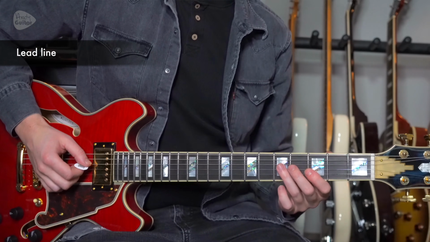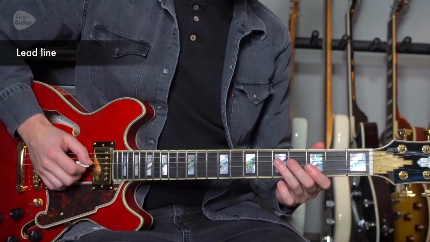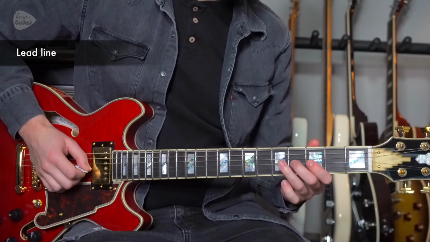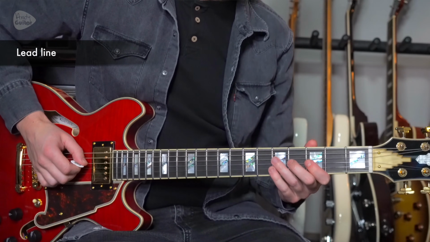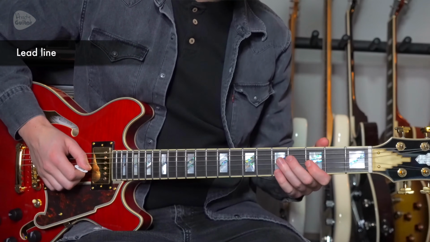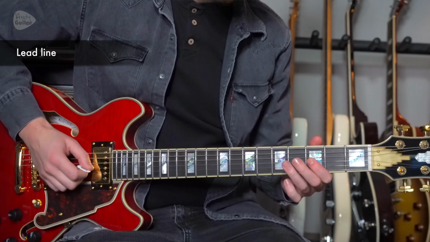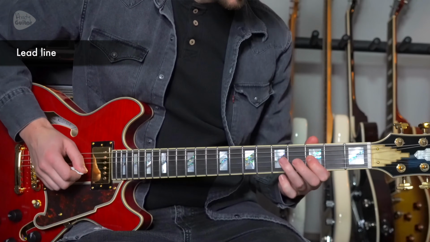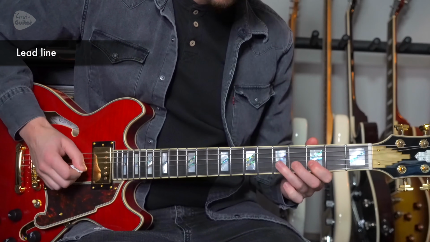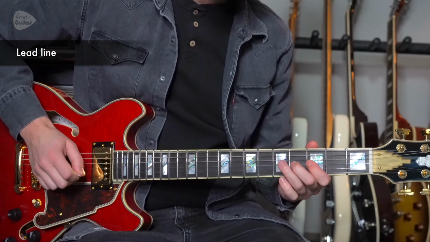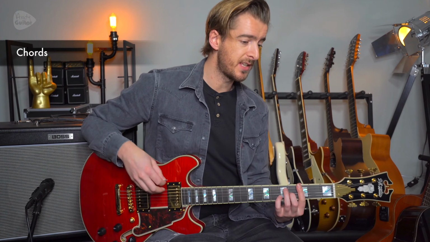Here we go from the top. 1, 2, 3, and 4, and 1, 2, 3. 1, 2, 3, 4, 1, 2, 3. And that's it. The chords that are playing over, and let's jazz them up a little bit.